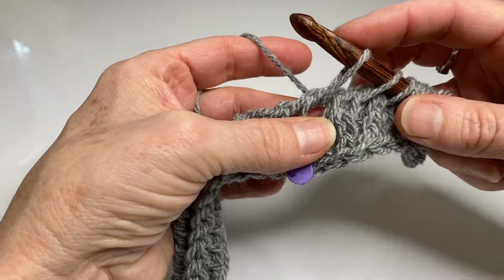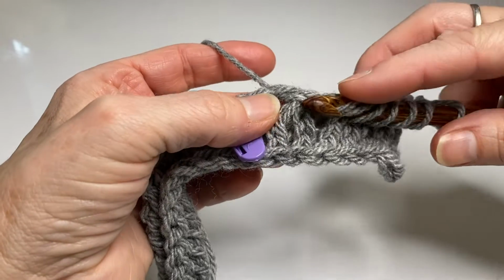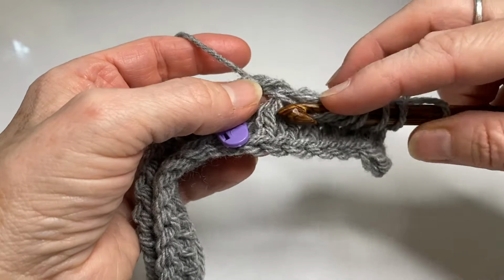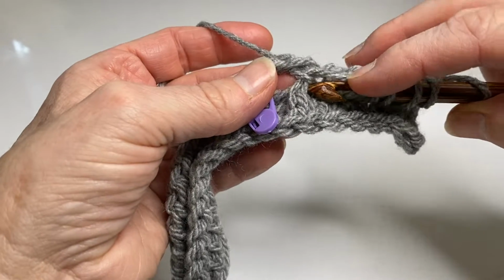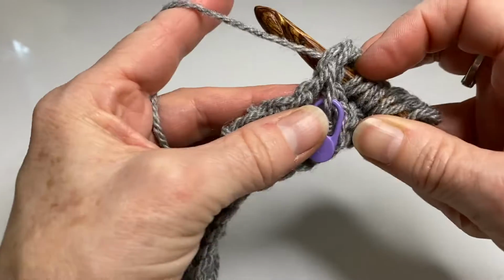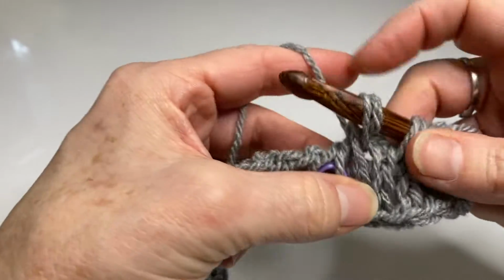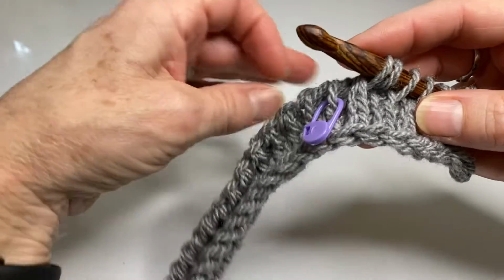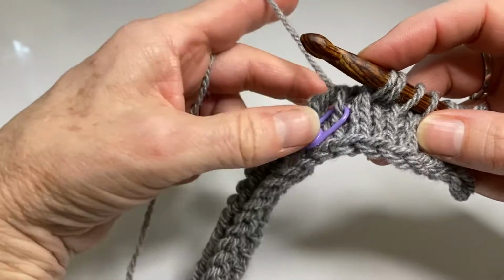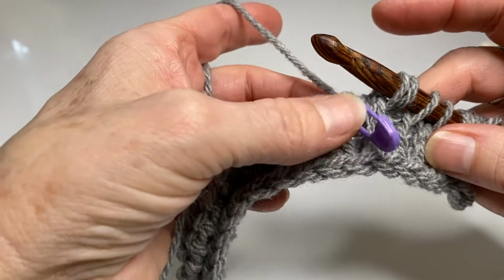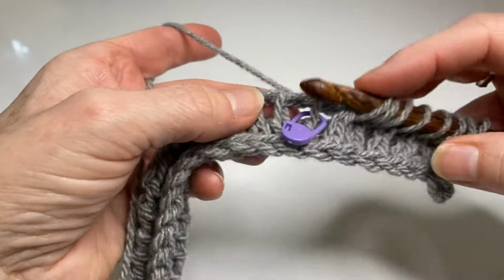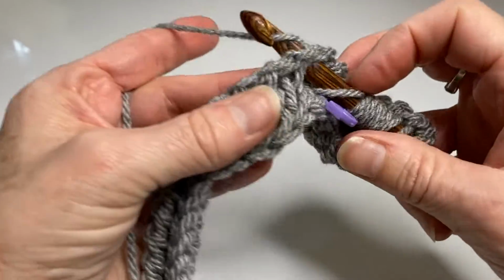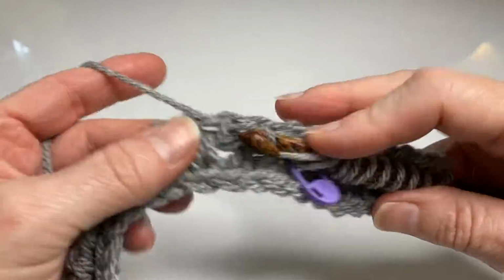But now you're going to go back and Tunisian knit stitch into the stitch that you skipped. So into that vertical bar, make sure you go all the way through, and yarn over and pull up. Okay, so we picked back up that skipped vertical bar, so we don't need to do anything here, and we can continue with our Tunisian knit stitches until we reach the end of the row.